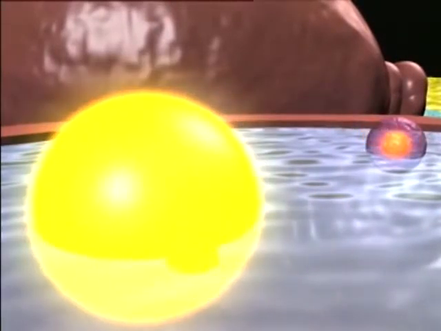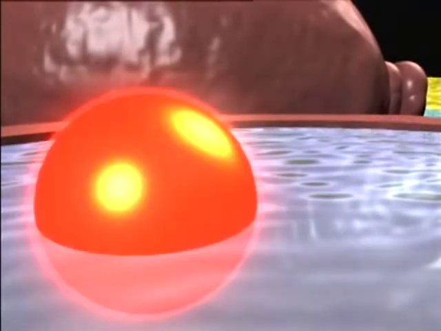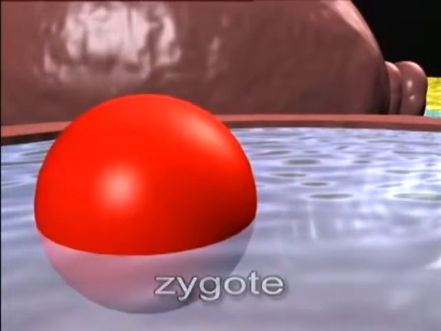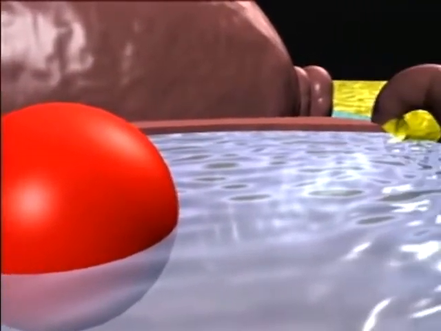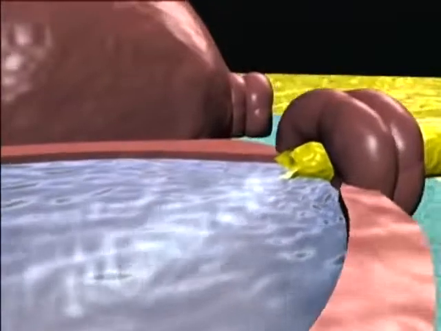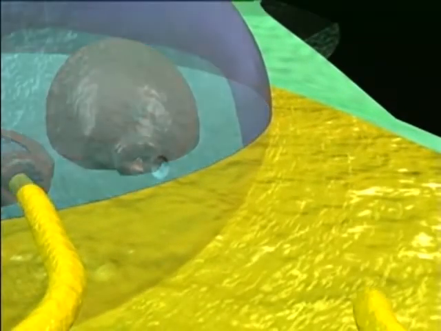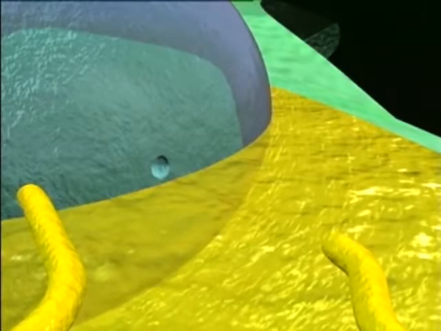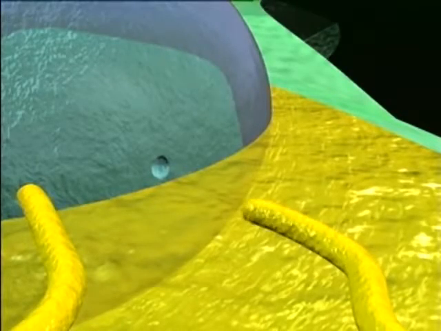One sperm nucleus fuses with the egg nucleus to create a diploid zygote. Adjacent archegonia may also be fertilized if more than one pollen grain is present. The female gametophyte may therefore contain several zygotes.